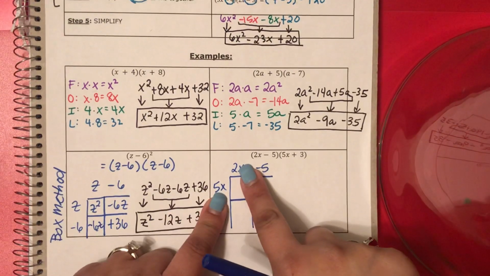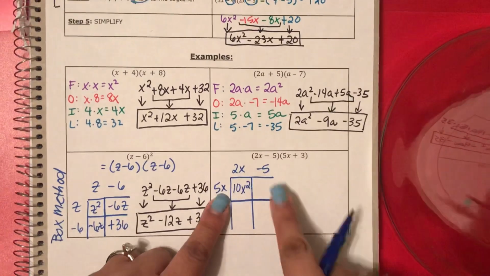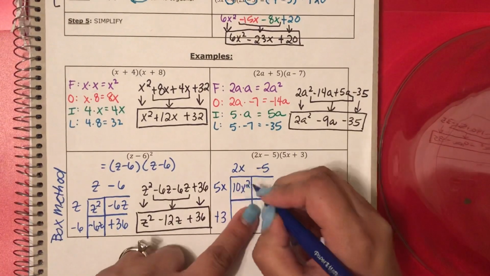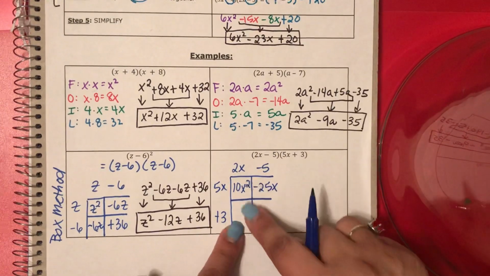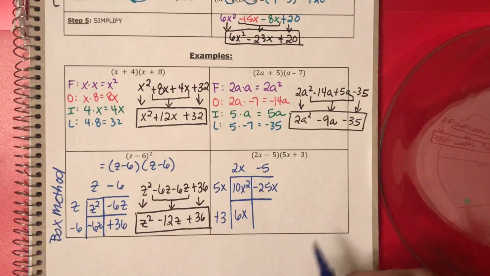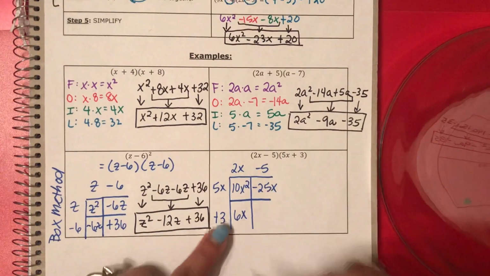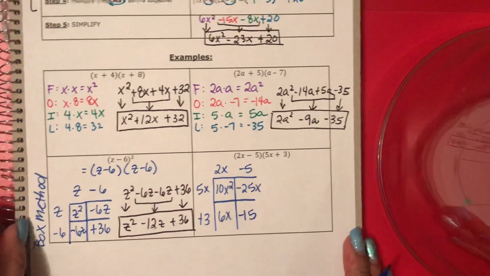Put them together. 5x times 2x gives me 10x squared. 5x times negative 5 gives me negative 25x. 2x times positive 3 gives me positive 6x. And then negative 5 times positive 3 gives me negative 15.